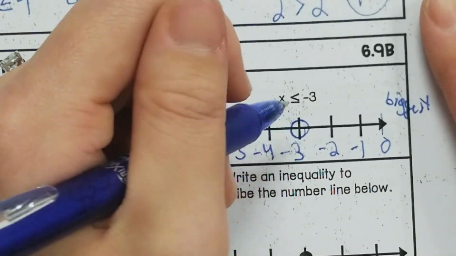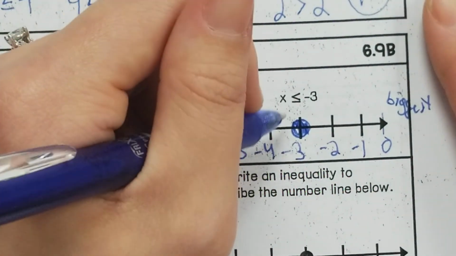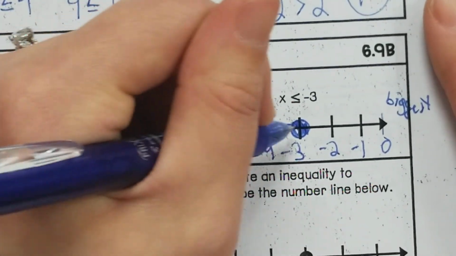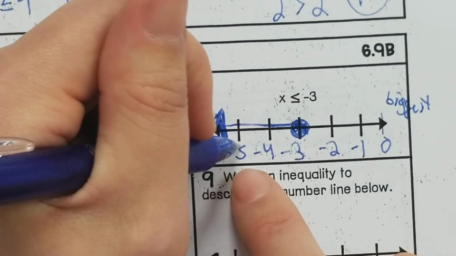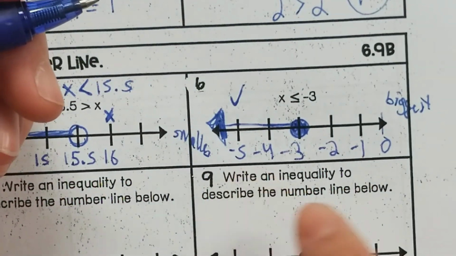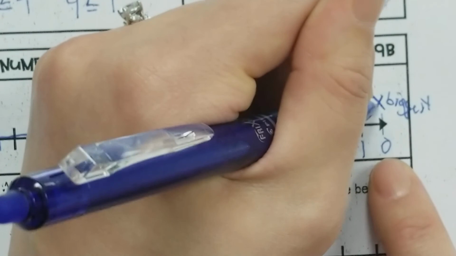Because it has the or equal to line, we know that it's a closed circle. And our arrow should be facing to the left. Let me double check real quick. Is -5 less than or equal to -3? It is. Is 0 less than or equal to -3? No way.